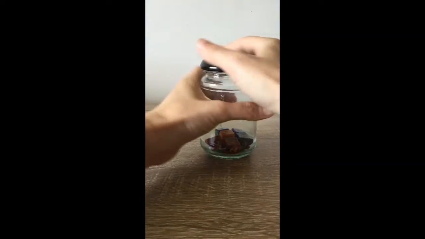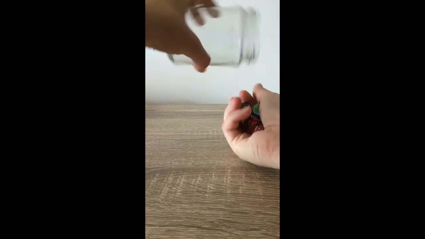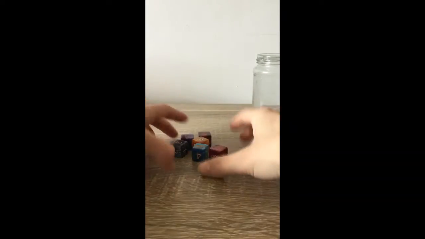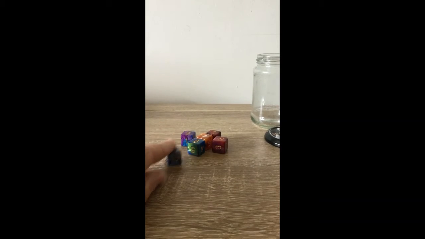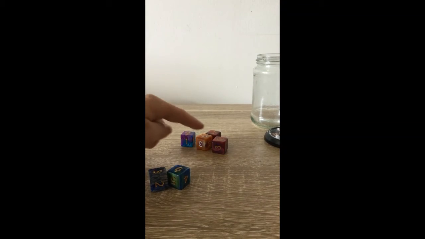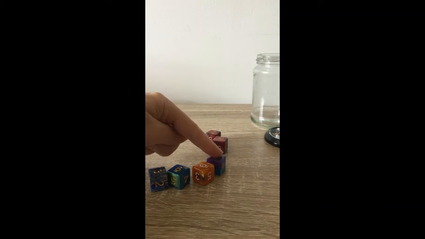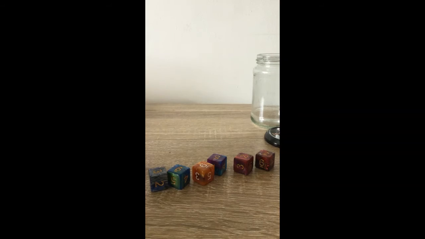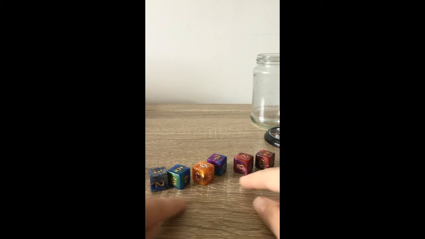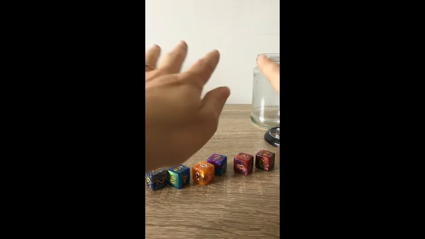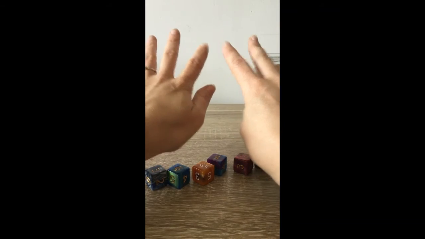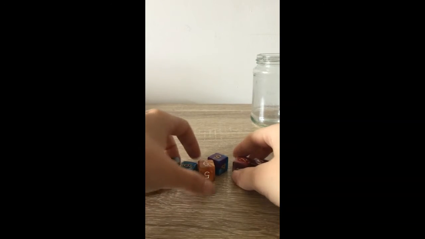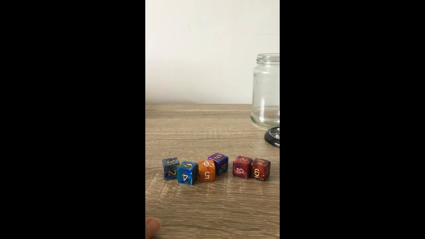I think 7 dice. So now I'm going to open up my jar and very carefully pour them out. Put my jar to the side, and then I can count them. 1, 2, 3, 4, 5, 6. Oh, I was so close. There's 6 dice, and I said that there were 7 dice. Oh, well, that's all right. That was still a good estimation.